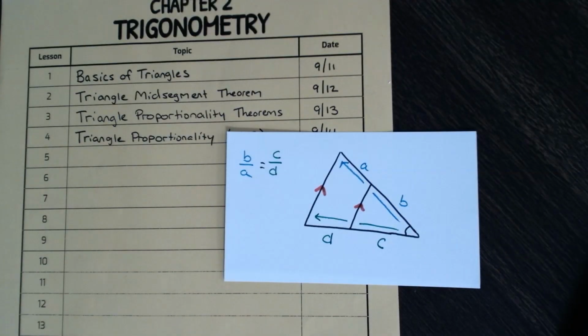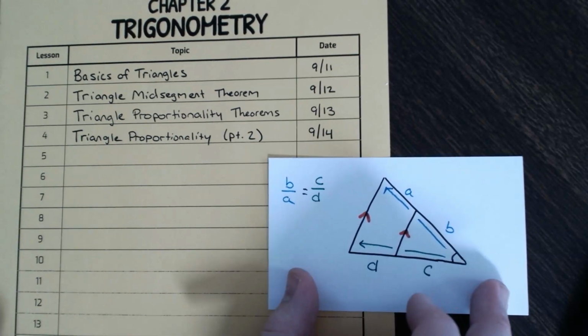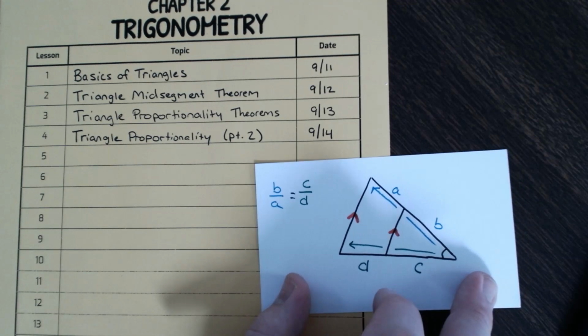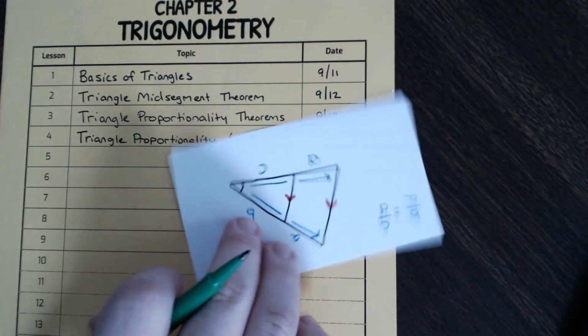Y'all please get your heads up. No matter how the triangle is oriented, that proportion sticks. Okay?